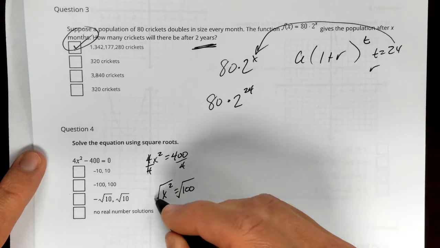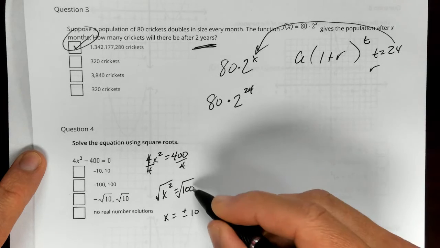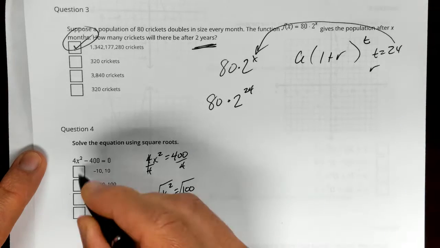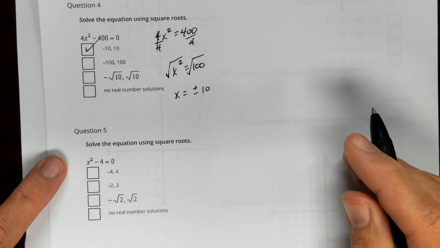So I'll take the square root of both sides, and I get x equals plus or minus 10, because the square root of 100 is plus or minus 10. So there's your answer, A. Number 5 is the same thing, solving the equation using the square roots.